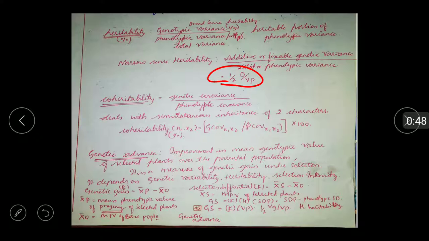Heritability means the heritable portion of phenotypic variance. Heritable portion means whatever traits are inherited from the parents to the progeny. That heritable portion of phenotypic variance is called heritability, and it is expressed in percentage.